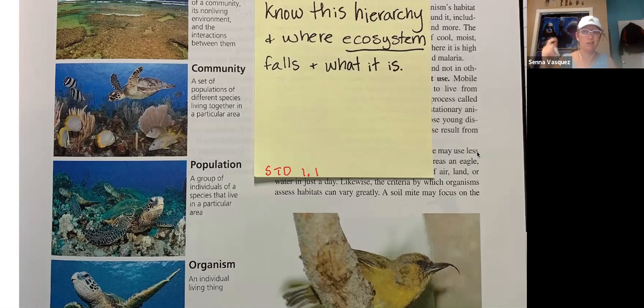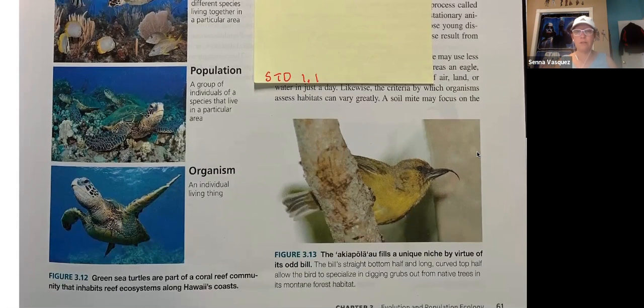So it is a population of that species in that specific community, which is in that specific ecosystem. And then you have just the one organism, the individual member of that population.